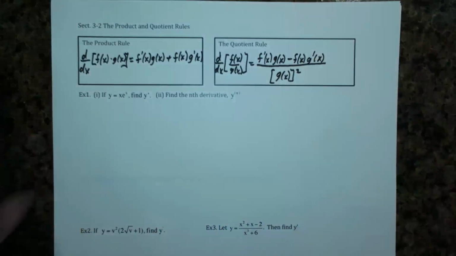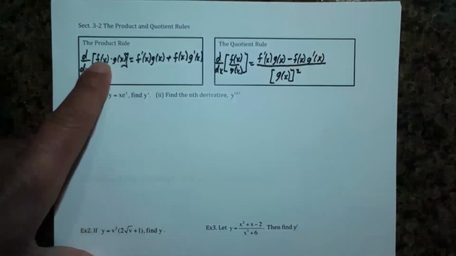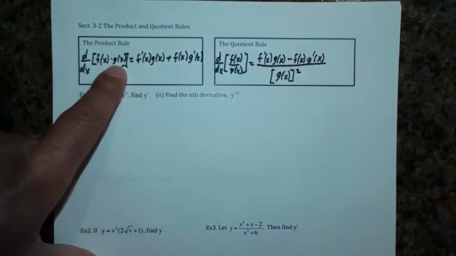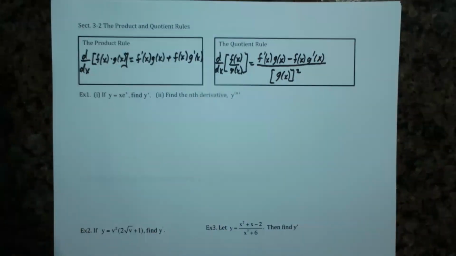So make sure that you don't just do the derivative of the first times the derivative of the second, and be done with it. It's more complicated than that. And certainly your teacher's going to be able to see that.